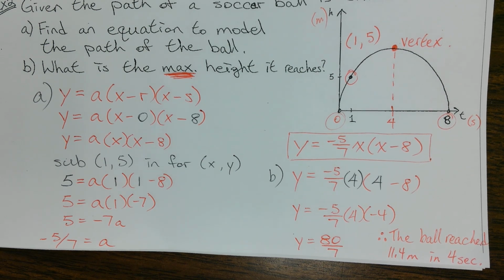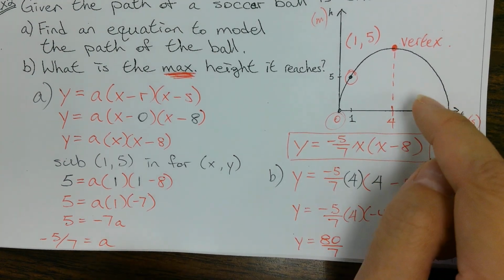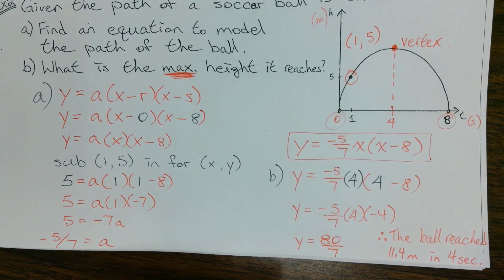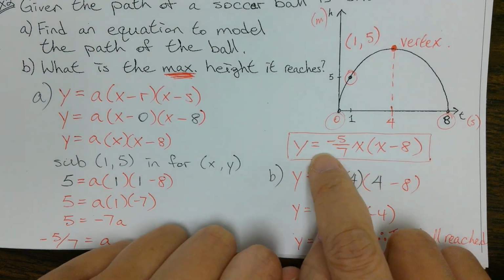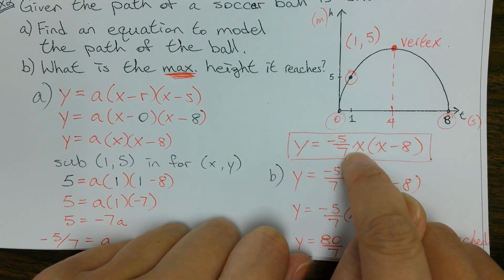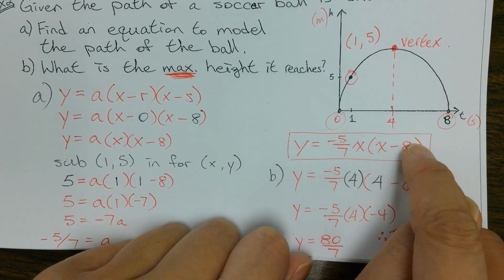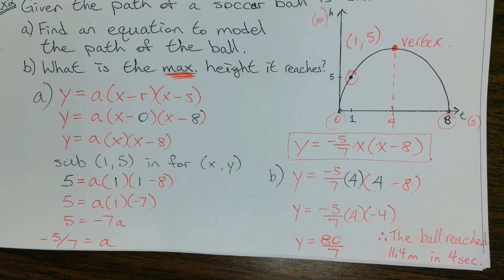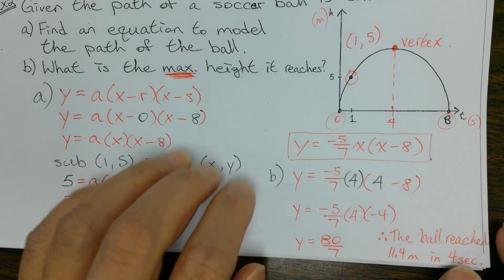So we learned about the different transformations: up, down, left, right, stretch, compress, reflect on the x-axis. We learned yesterday how to, given a graph, come up with the equation in vertex form. And today, given a graph, how to come up with the equation in factored form. Remember, I could ask you guys to change this to standard form as well. So to change this from factored form to standard form is just multiply, and you have your standard equation. Okay, distribution.